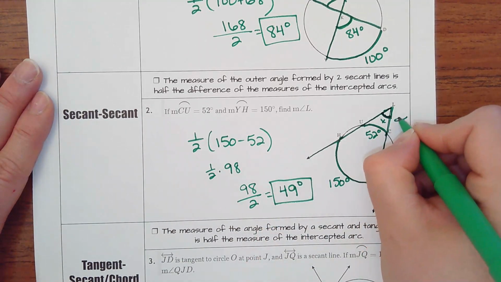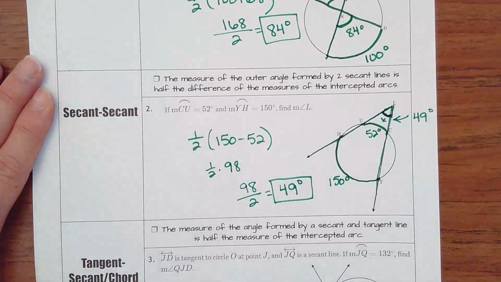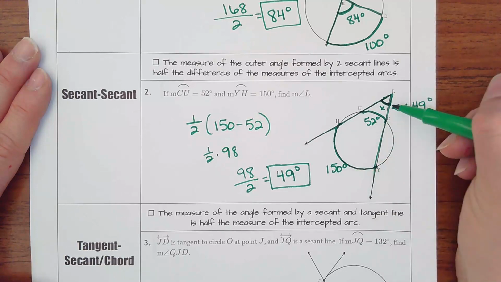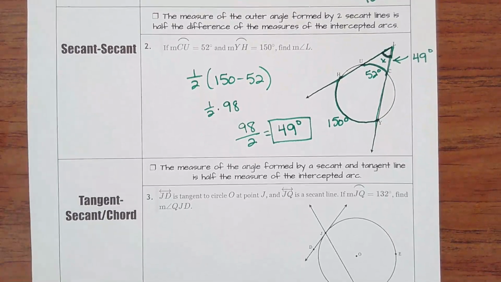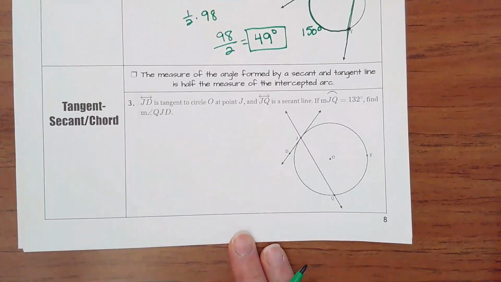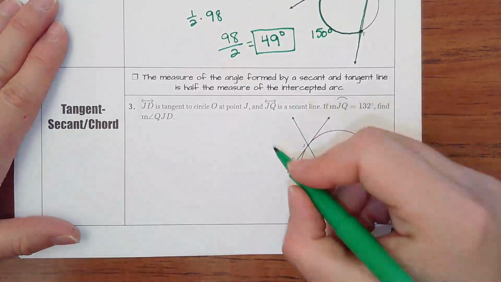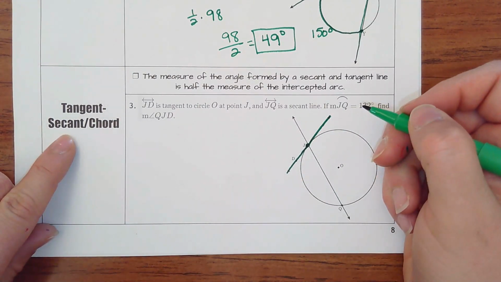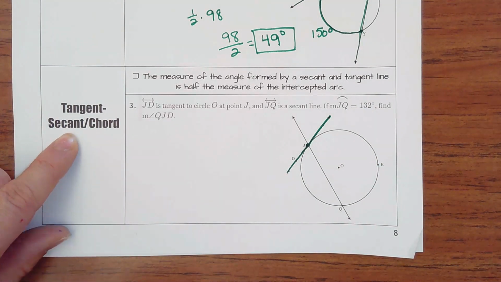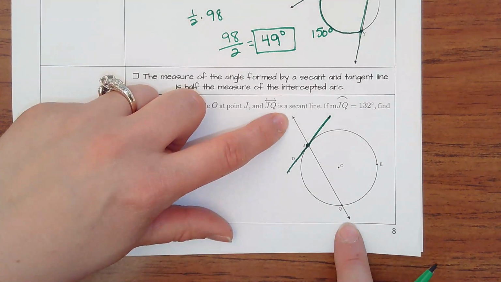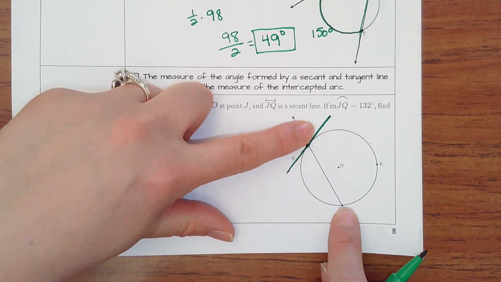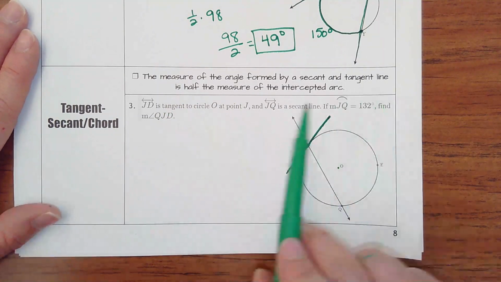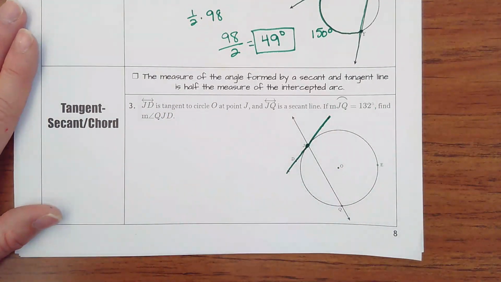So doing the math is not the problem. It's just remembering them when they're all mixed up. The way I think of this is we're outside, so we're supposed to subtract or find the difference. And then the last one is having a tangent line, which means a line that only touches a circle in one spot on the outside, intersecting either a secant or a chord. The only difference between a secant and a chord is that a secant line keeps going versus a chord would stop on each edge. But the way to find the measure of the angle formed by these 2 things is half the measure of the intercepted arc.